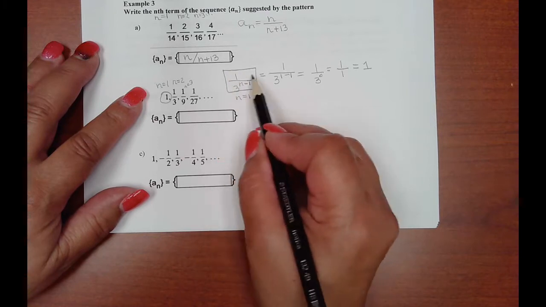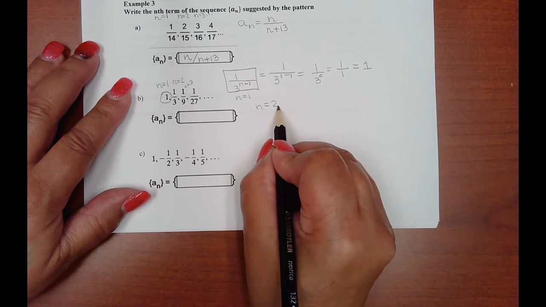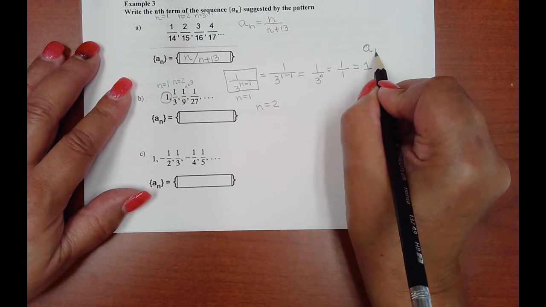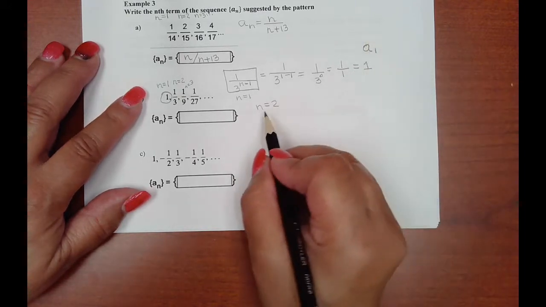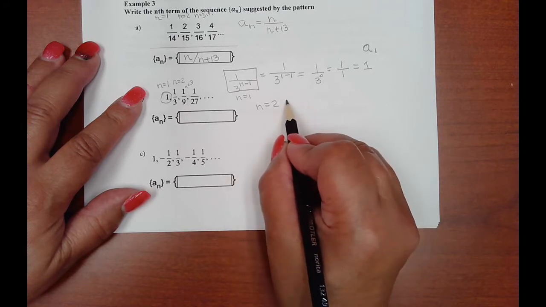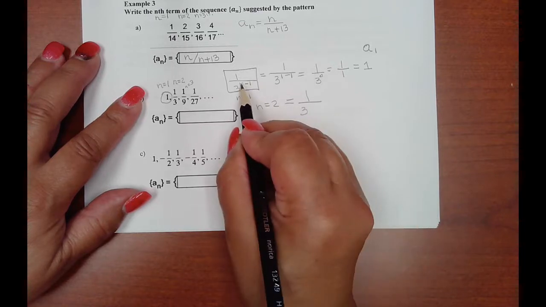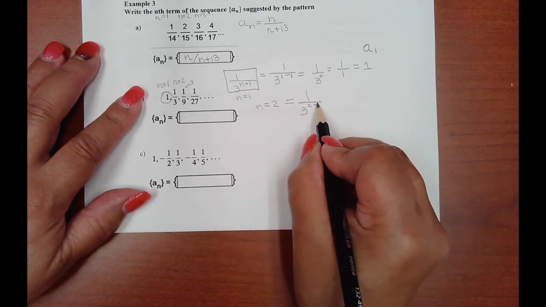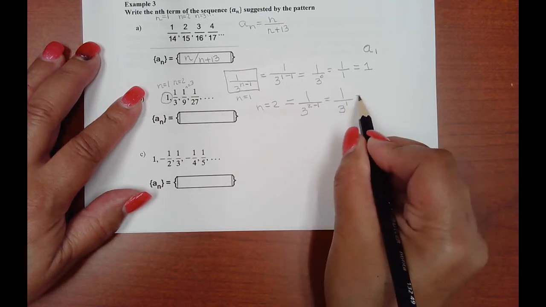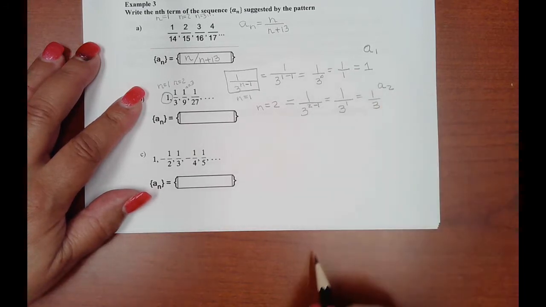So let's see. How about if I was to use this formula, but take it into the second term, where n is equal to 2. So I most definitely got the first term that I needed to get, where I was using an n value of 1. Now I'm going to try and get the second term, where n is equal to 2. So that would be 1 following this formula. I'm using an n value of 2 but subtracting 1. That would give me 1 over 3 to the 1, or 1/3. So I have achieved the proper second term.